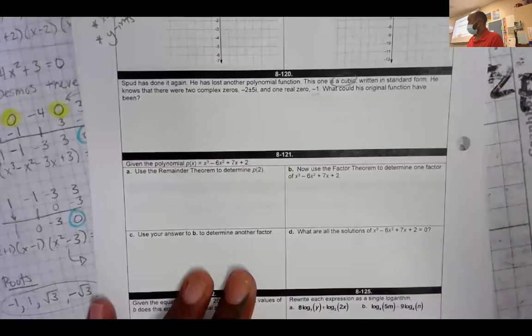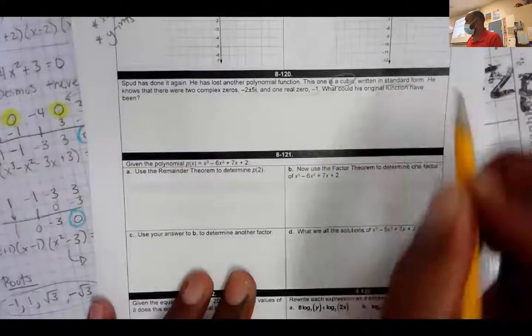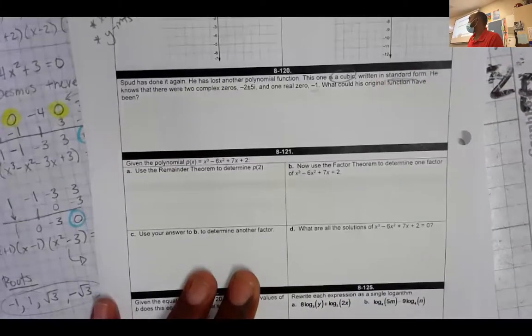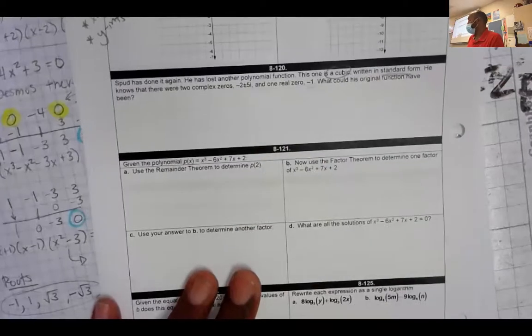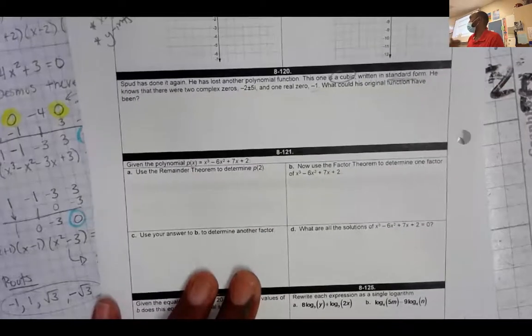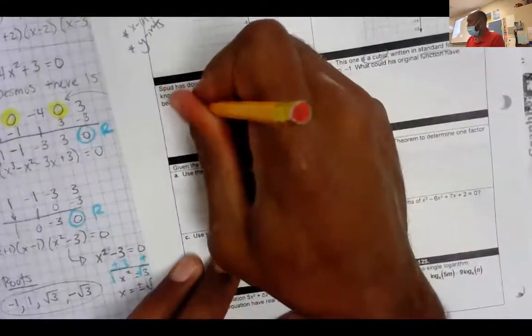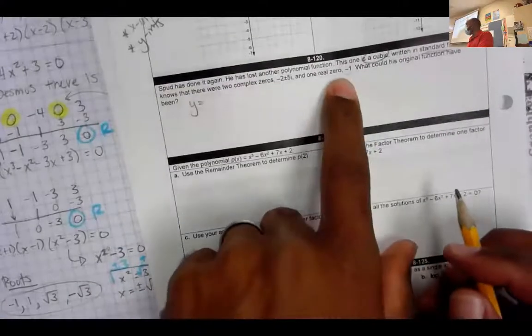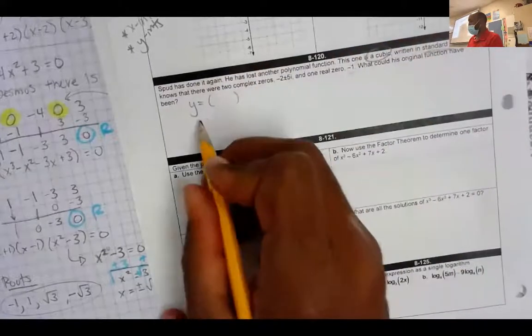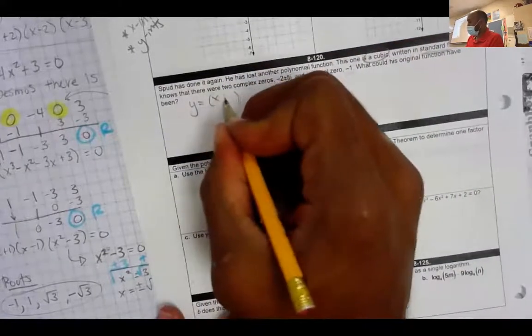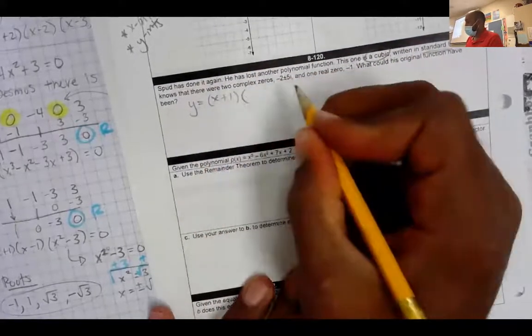it says cubic. So what's the highest exponent? 3, right? And then they want us to write it in standard form. So we have the roots. So now we just have to work backwards, okay? So let's write out the factors. So first, I'm gonna write y equals, and I'm gonna start with the easier one, the real number. So if it's -1, my first factor would be what? X plus 1.